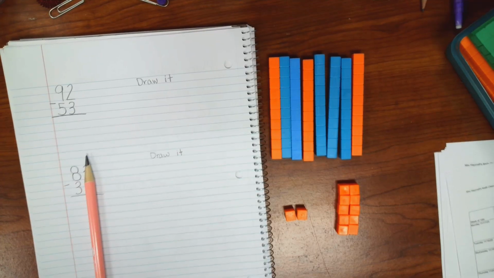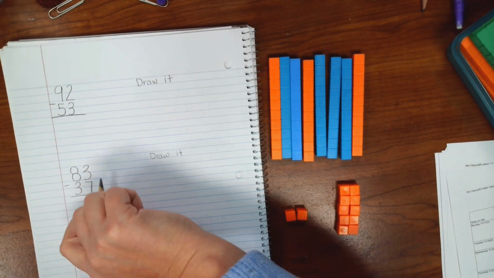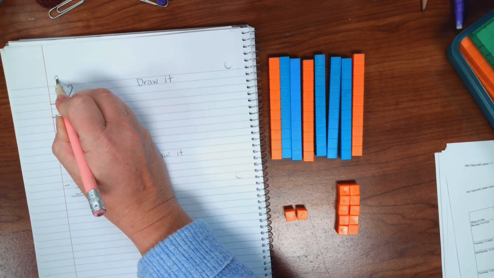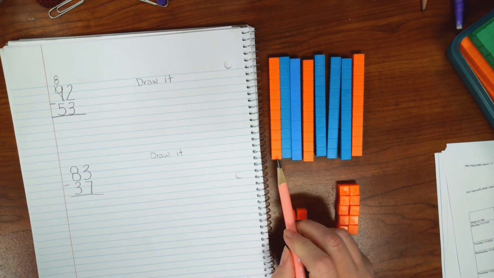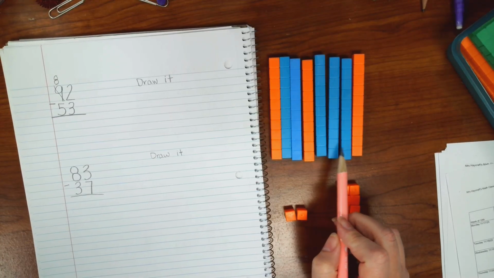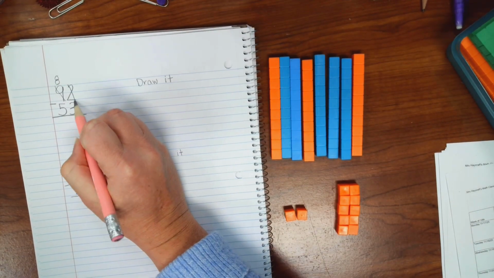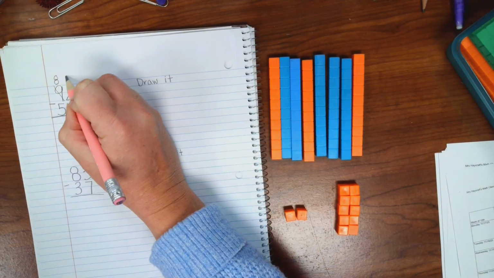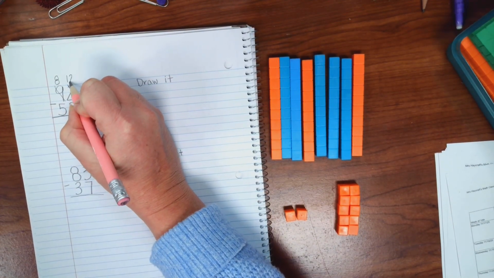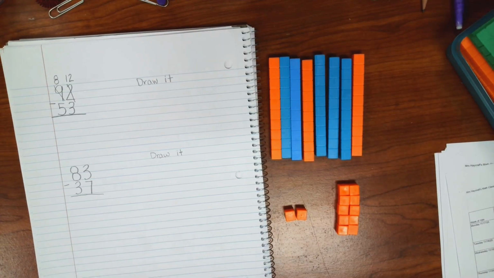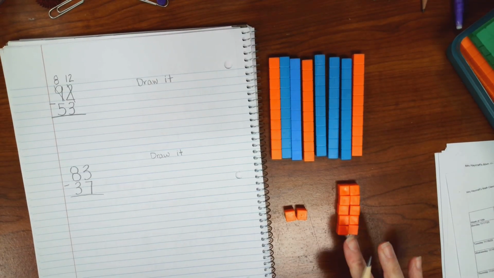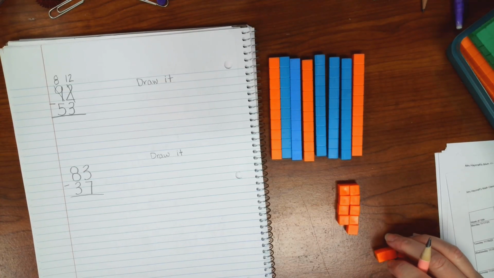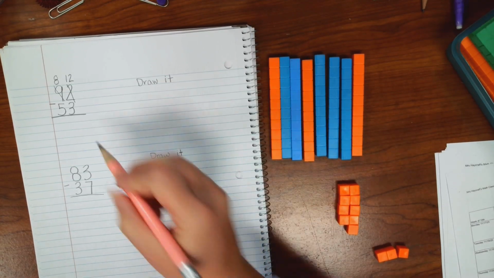Okay, so we just cashed it in. Now I don't have 9 rods. I've got 1, 2, 3, 4, 5, 6, 7, 8 rods. And I don't have 2 ones. I've got 10 ones. Or 12 ones total. I added 10 more. So I have 12. Now I have to take away 3. So there's 1, 2, 3. There's 3 I took away. And I have 9 left.